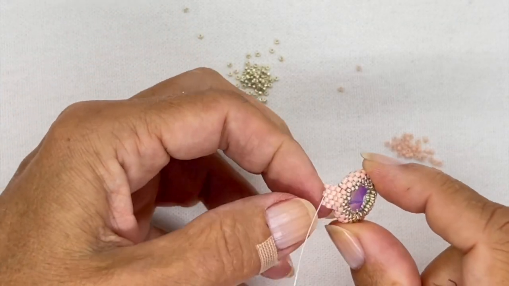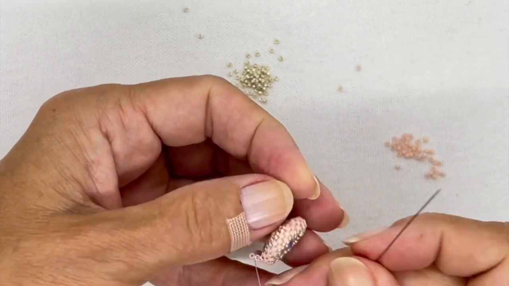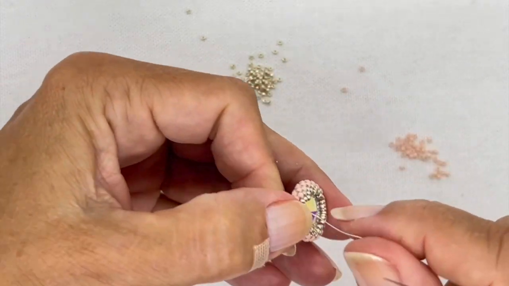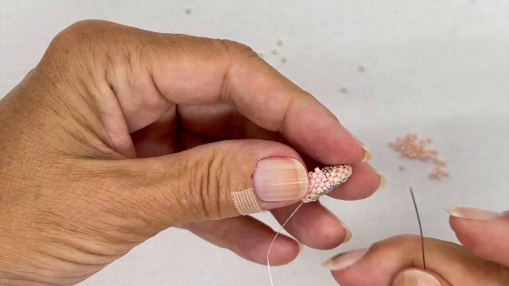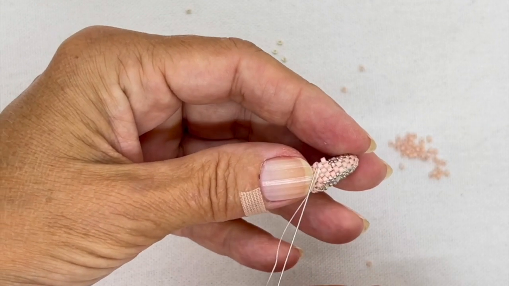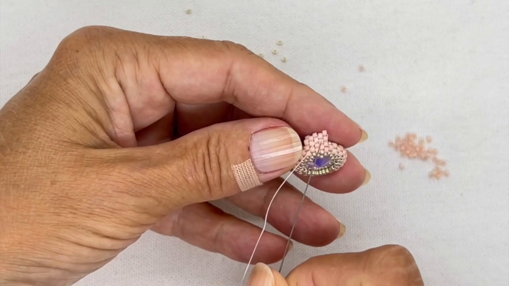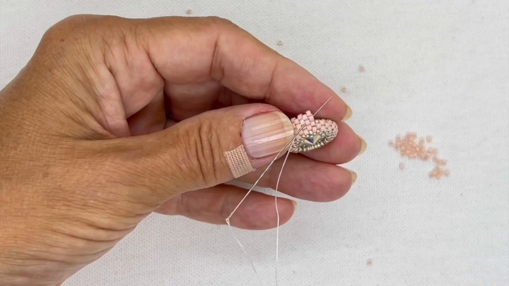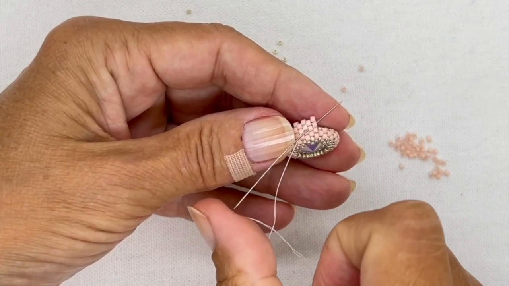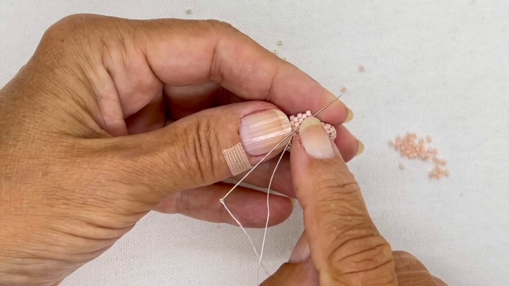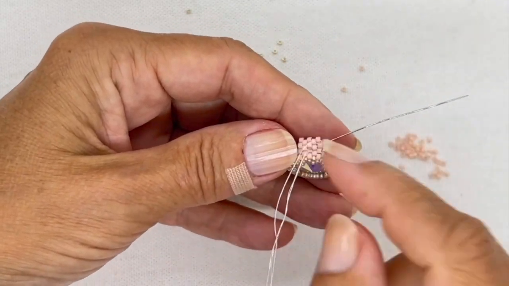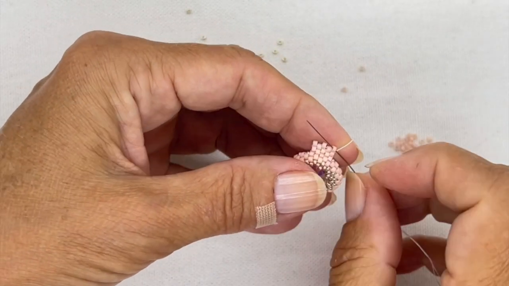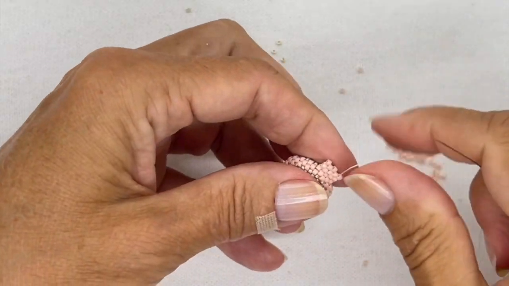Now we are going to make a turn, and that means, wait a moment, I want to show you that better. I'm going to make a turn, so from this bead where my thread exits, I go down below that bead and then diagonally up, exiting through the bead below the bead where I have to exit. Okay, and exit through the last added bead.